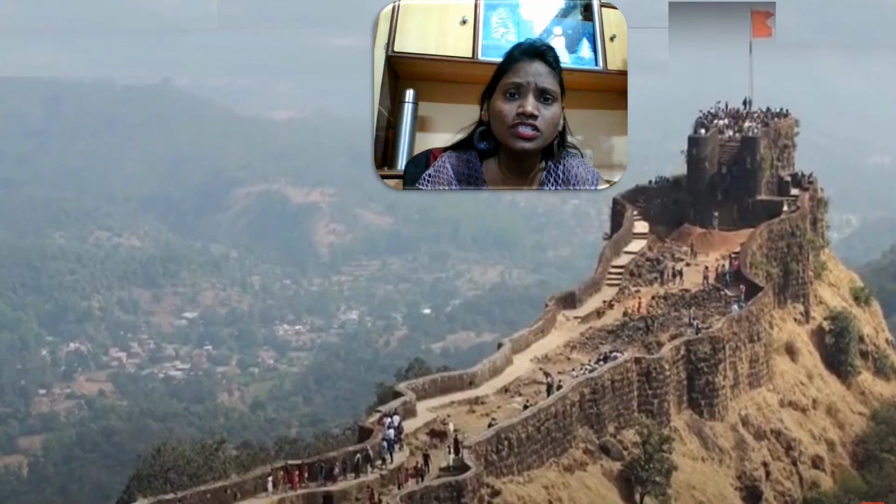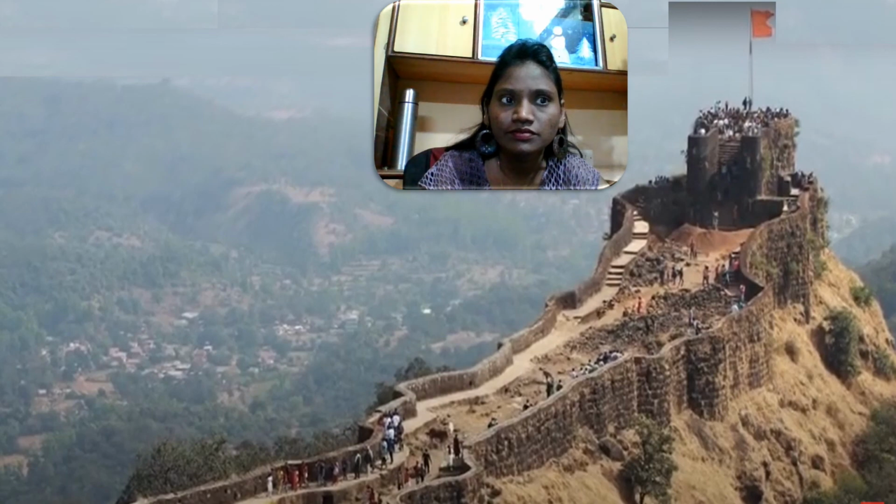What rock was used for building the forts in Maharashtra? Why? Please get the information from the Google site and write a few lines on it.